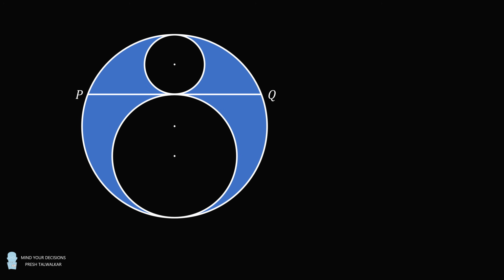Here's an interesting question. We have a large circle with chord PQ. Above the chord, we have a small circle that's tangent to the chord and touching the large circle. Below the chord PQ, we have another circle that's tangent to the chord and touching the large circle, and the two small circles are touching each other. All three circle centers are aligned.